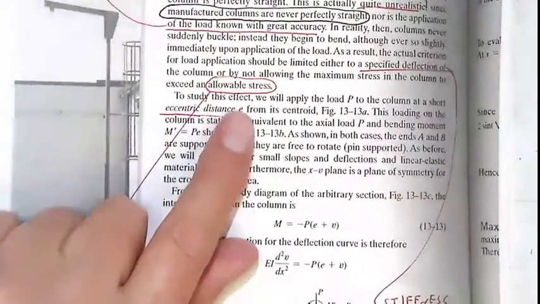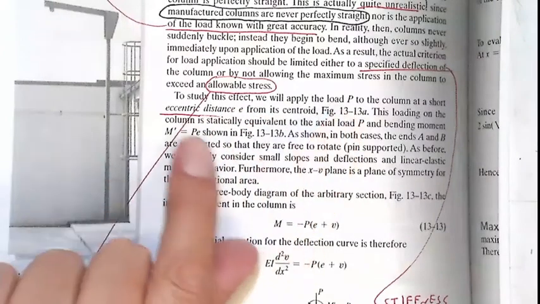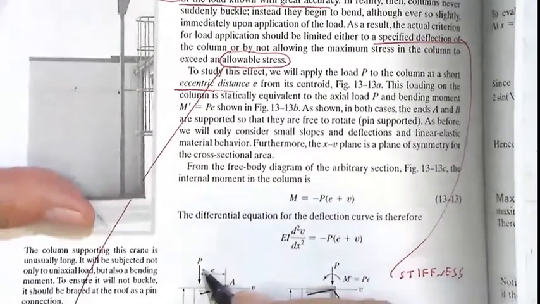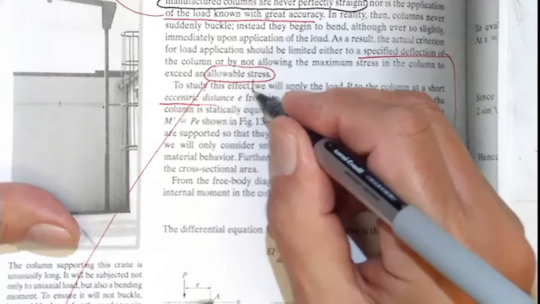To study this effect of eccentricity, we will apply the load to the column at a short eccentric distance.